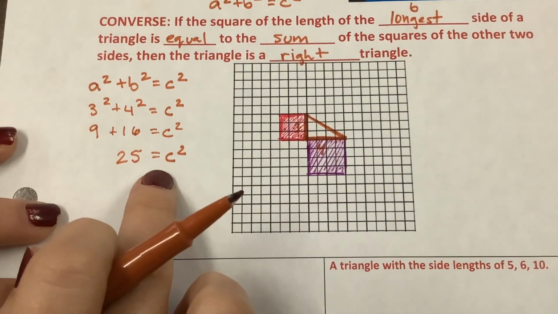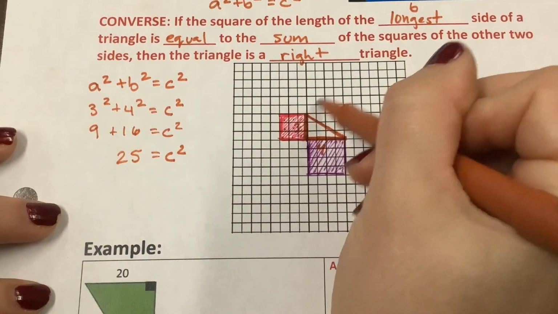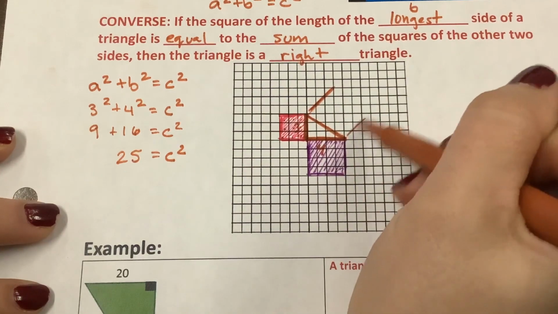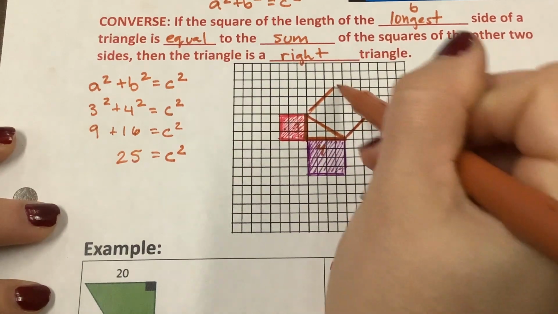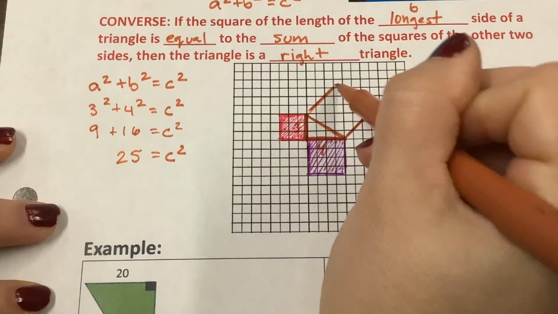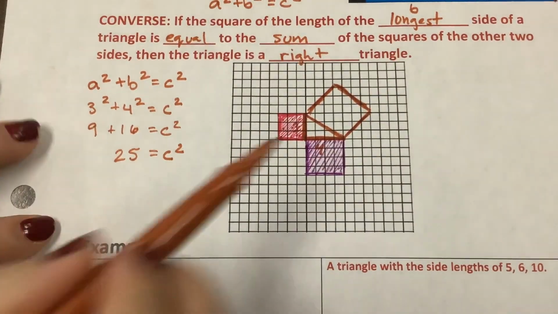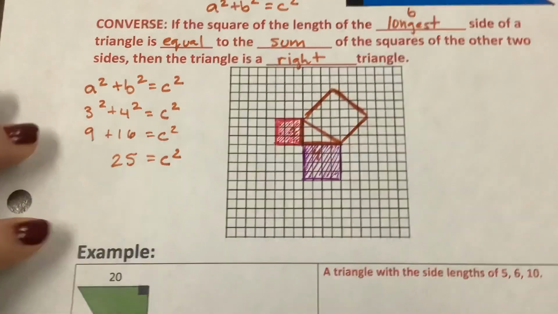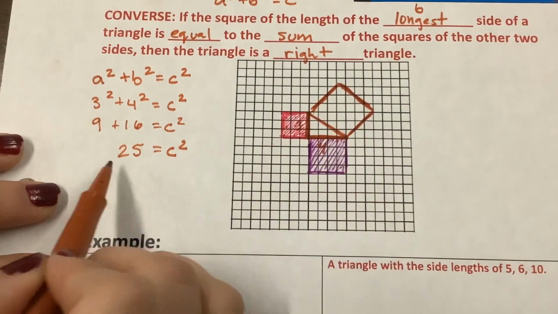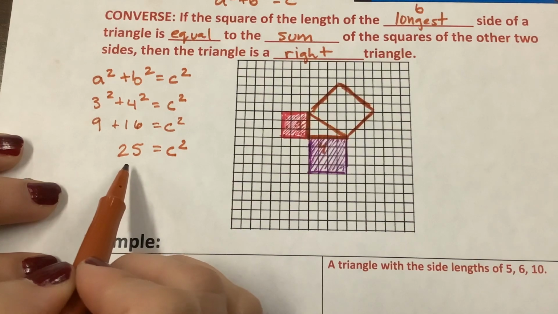And you might be wondering, where is c squared? Well, if we turn this into a square, that's where c squared is. We can just sketch it because it doesn't match the direction of the grid. So we're trying to find out what is this length if we know that this is a square. Well, if the whole thing adds up to 25 boxes, then how many boxes are the side lengths?